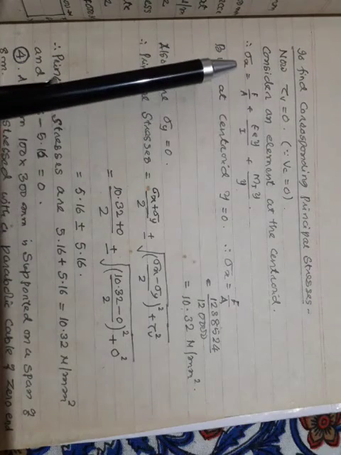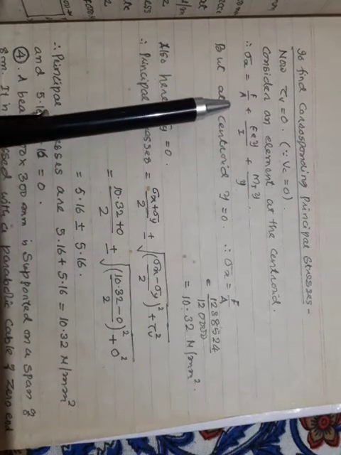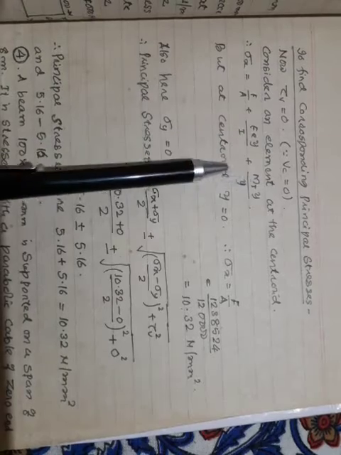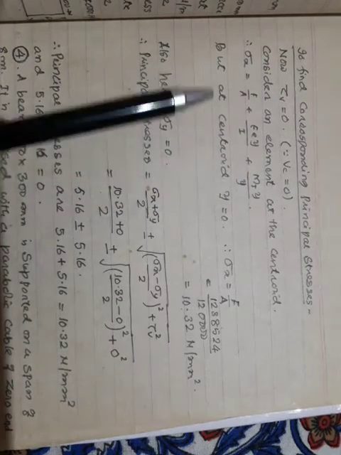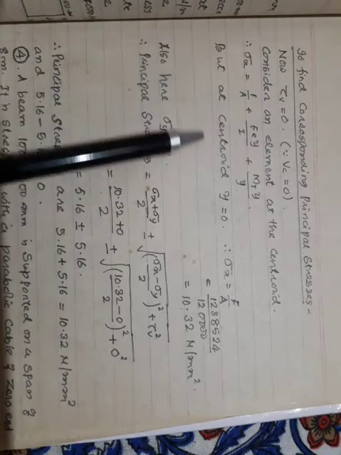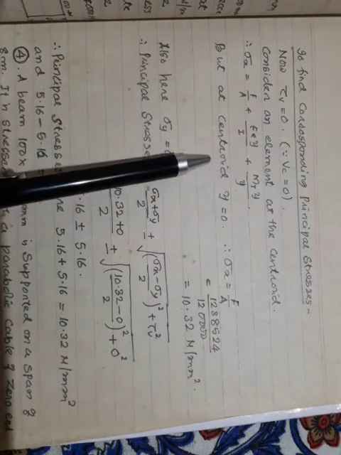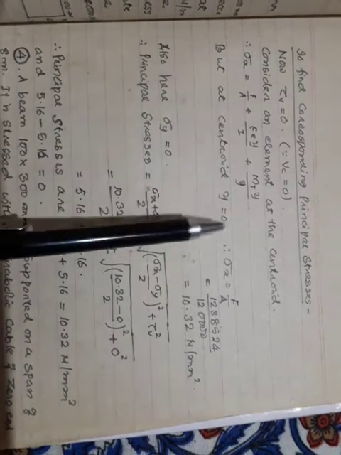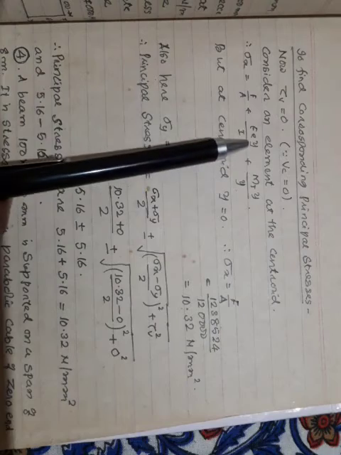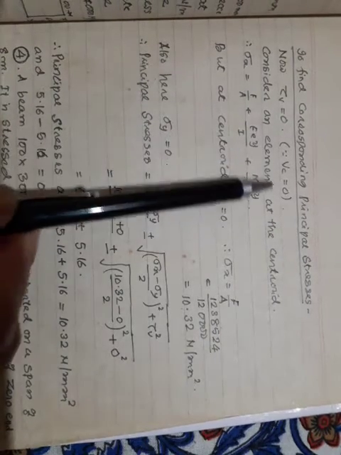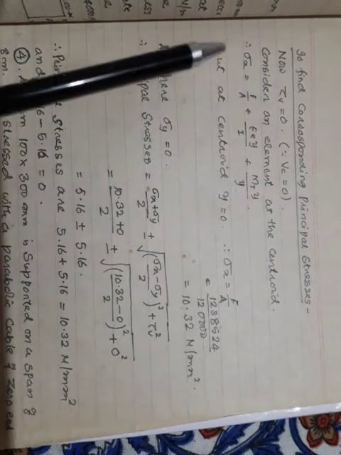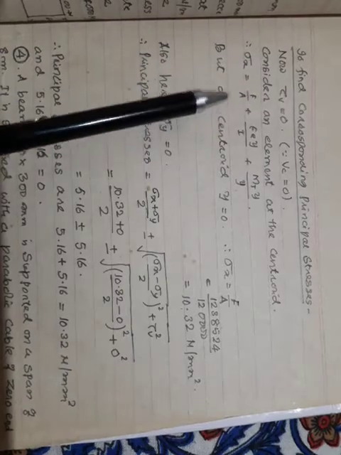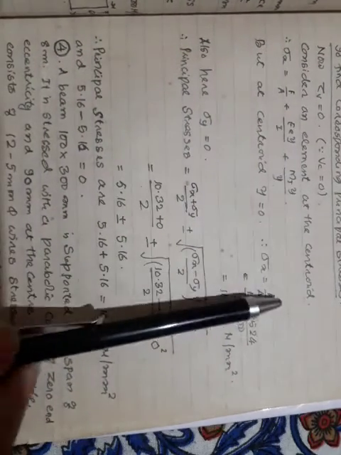So now I can write sigma x is equal to F by A plus or minus F e y by I plus or minus M y by I. But since you are considering the element at the centroid, y becomes 0. So when y becomes 0, this term also vanishes, this term also vanishes. So I will be left with sigma x is equal to F by A only.